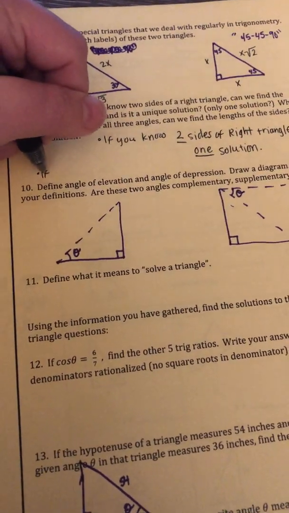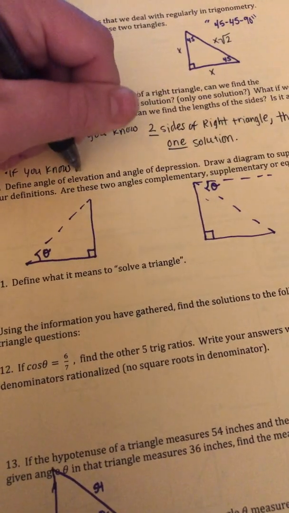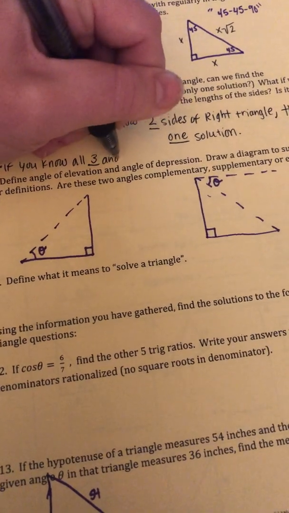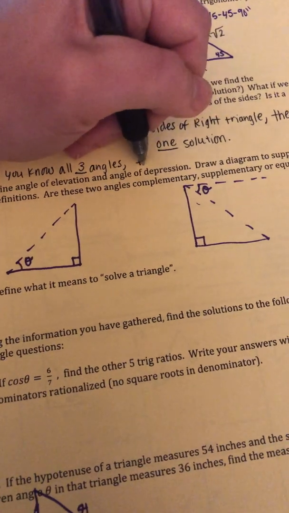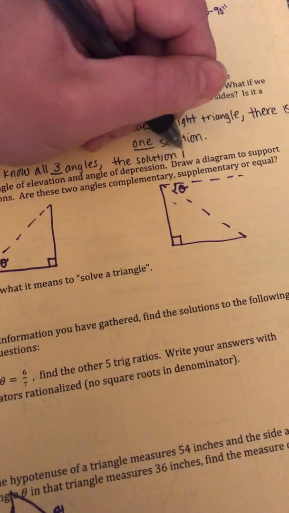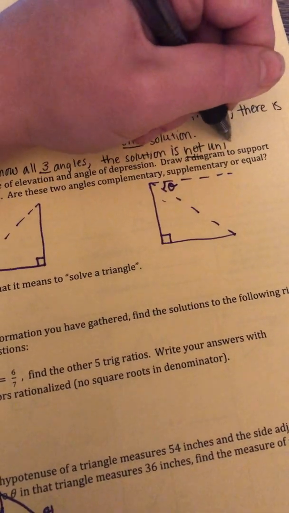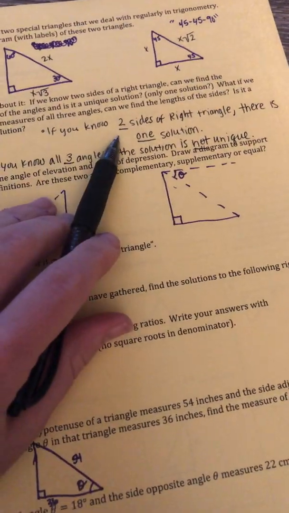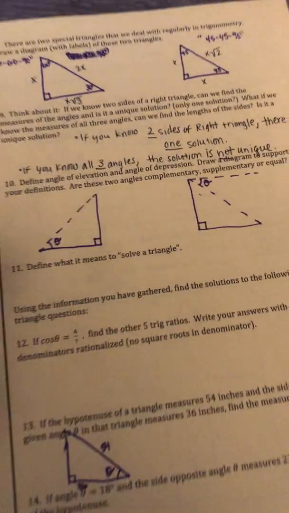However, if you know all three angles, the solution is not unique, which means there could be several different answers. However, if you're given two sides of a right triangle, there's only ever going to be one unique solution.